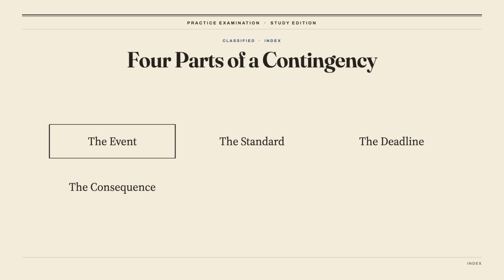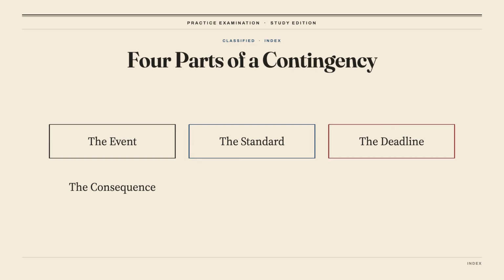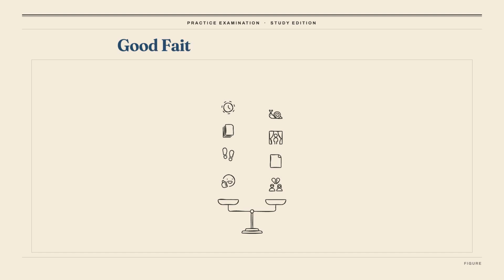A well-drafted contingency has 4 moving parts. It names the event, like obtaining financing. It sets a measurable standard, like a loan at or below a stated rate. It fixes a deadline, like 30 days from acceptance. And it specifies the consequence of failure, usually termination and return of earnest money. Vagueness in any of these 4 is where litigation comes from.